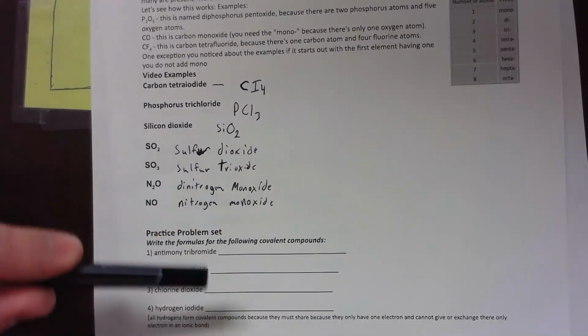Should be pretty simple. Remember, on here, for your practice, you're just doing the formulas that we did up here.